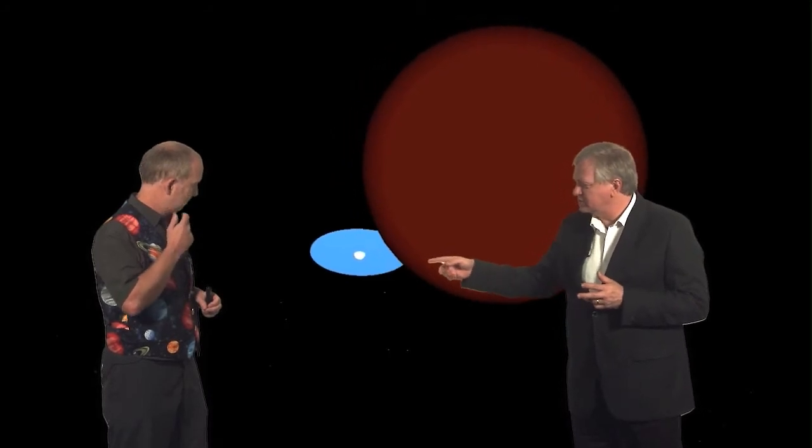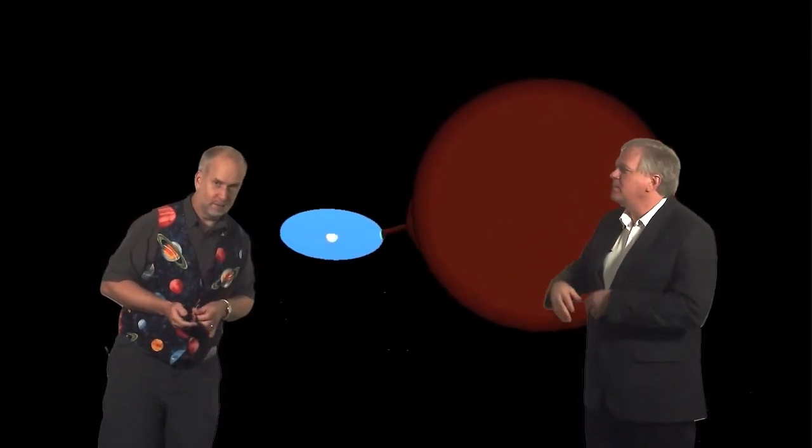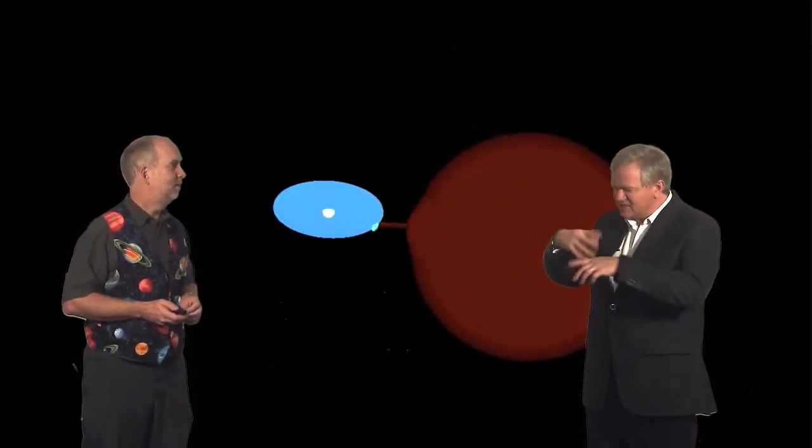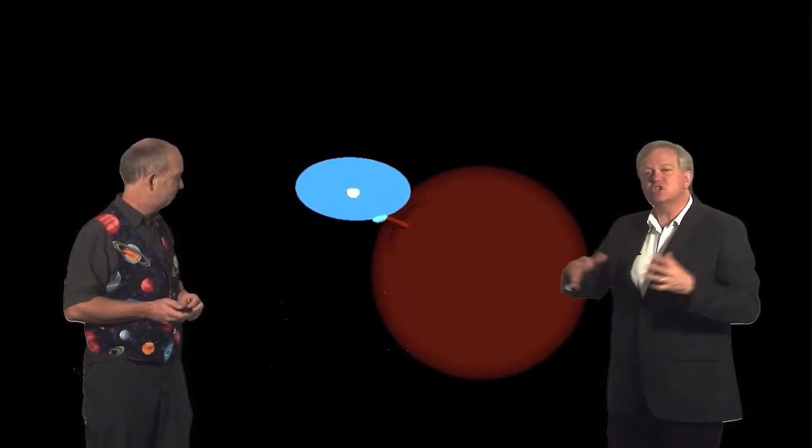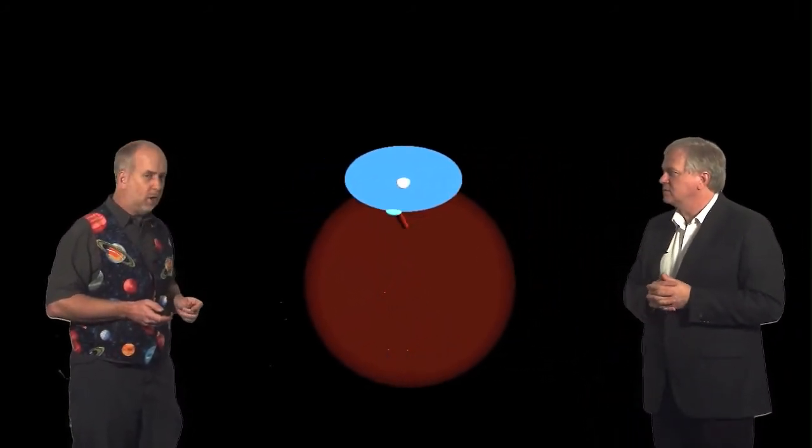Yep. And that material, that disk of material, is made up of many, many years worth of stuff coming in and spinning up. And so it's sort of a residual from what's happened in the past. Okay, so let's see if we can work out what the physics of this actual disk is.